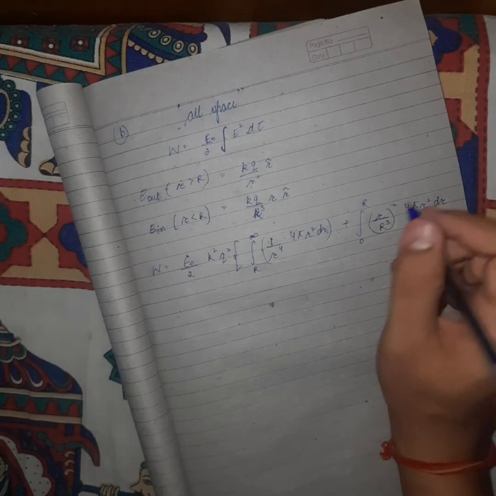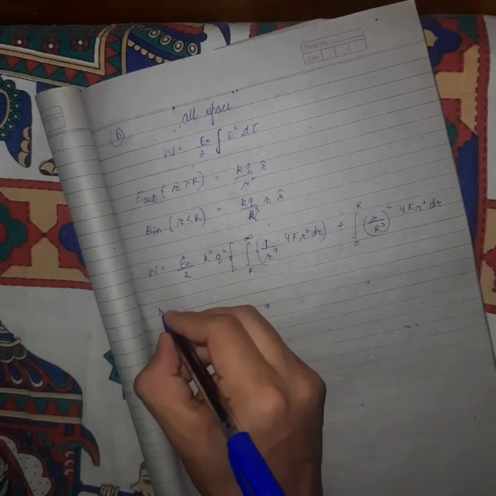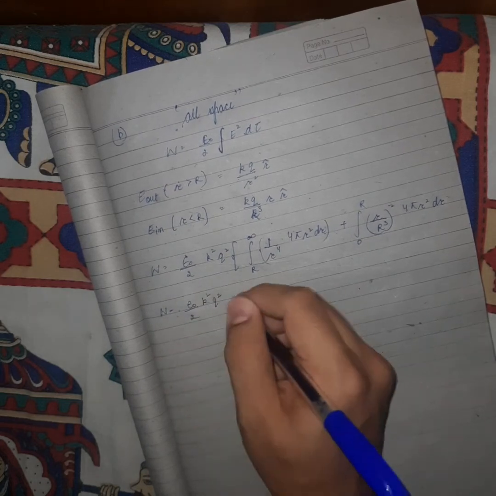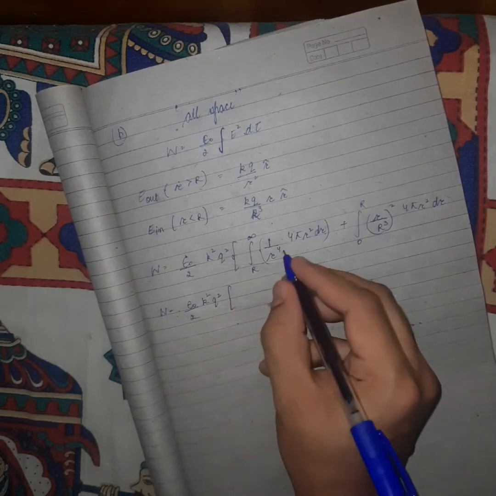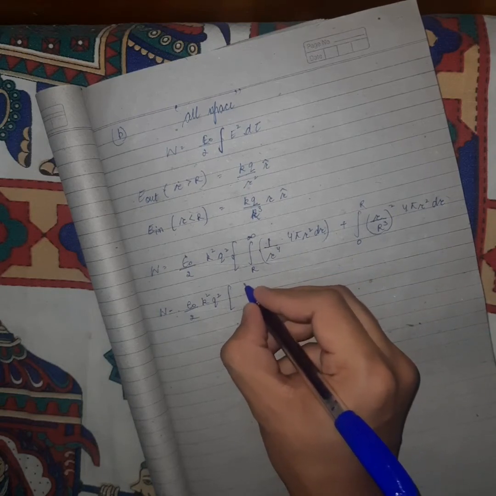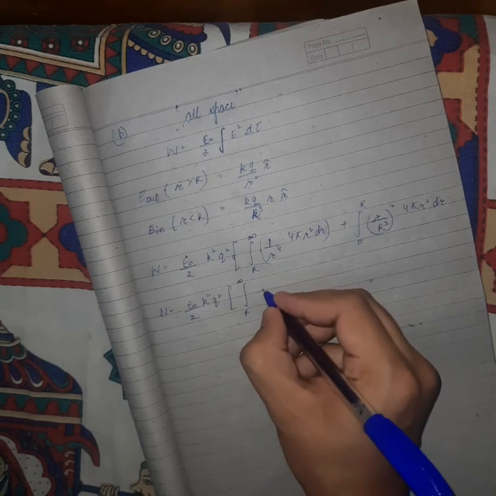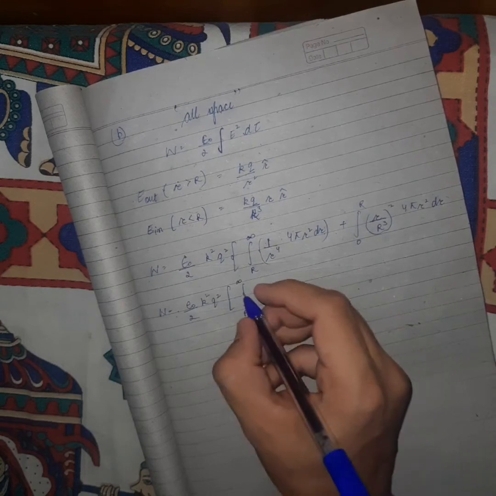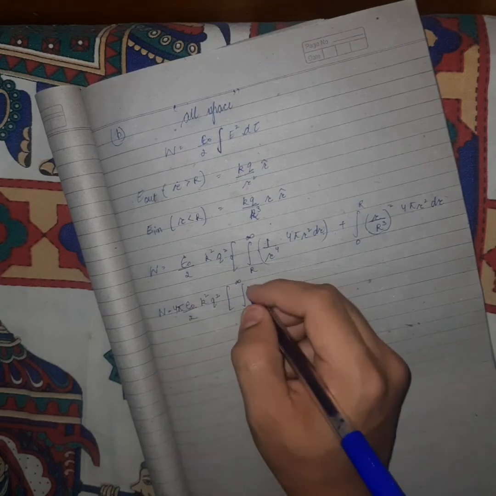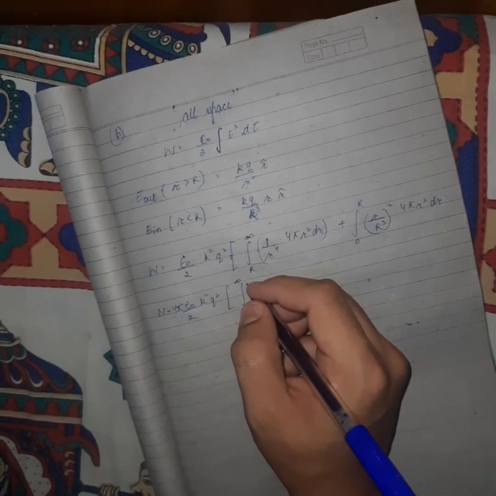Now let us solve it further. We get epsilon naught by 2 k square Q square, and if I do the integration from R to infinity, 4 pi, I should take it outside somewhere here. I'm taking 4 pi here.